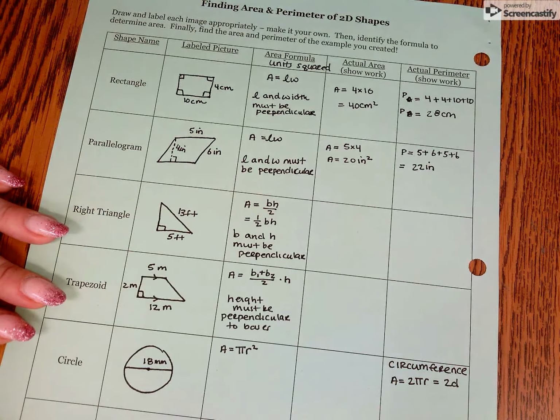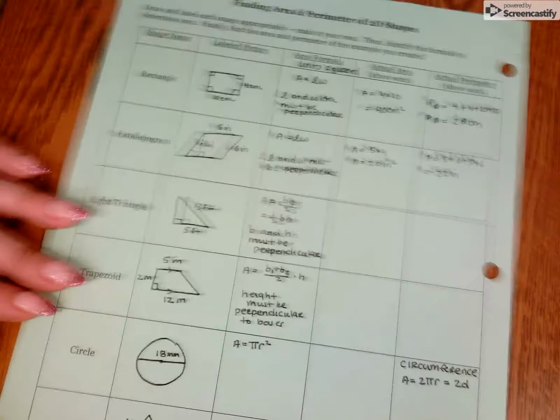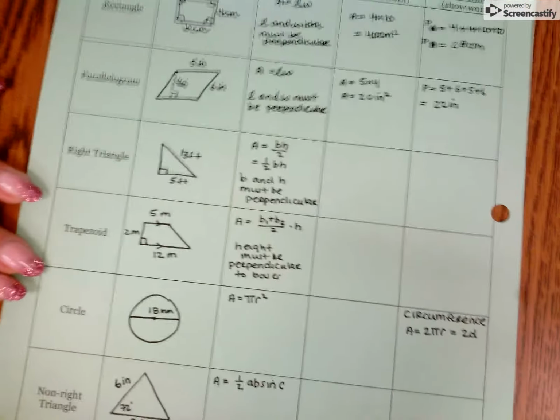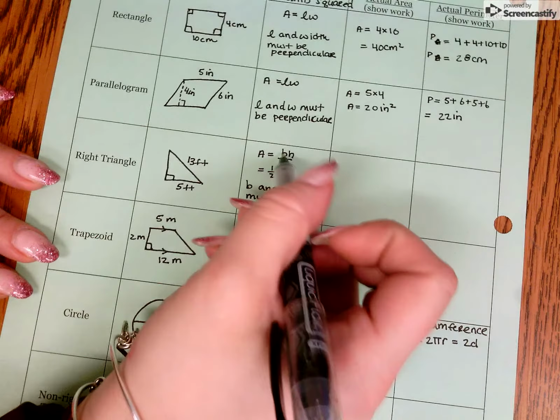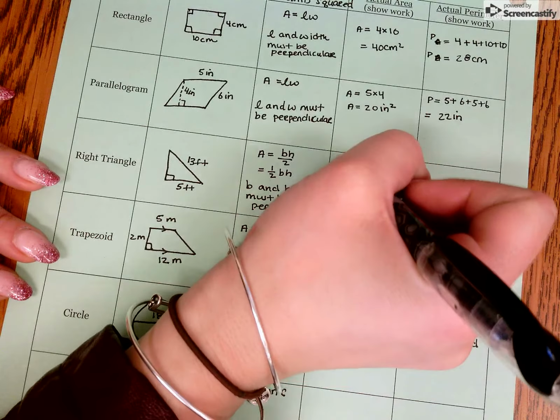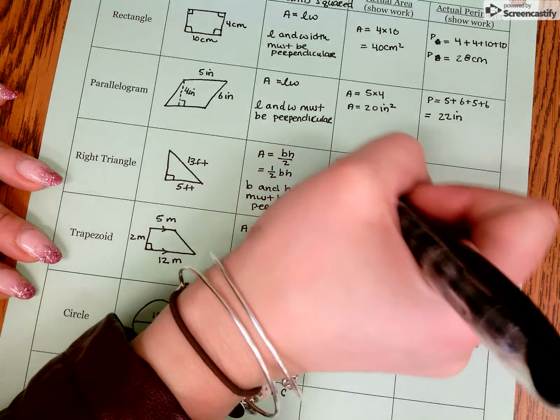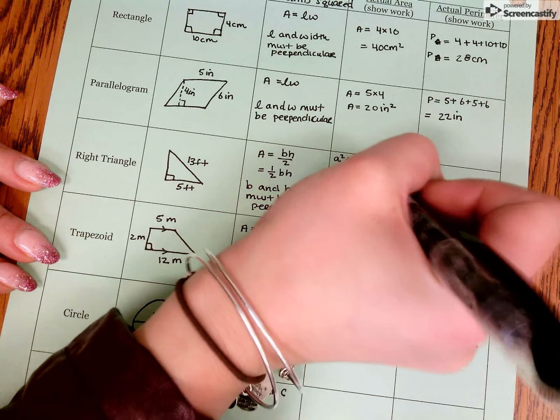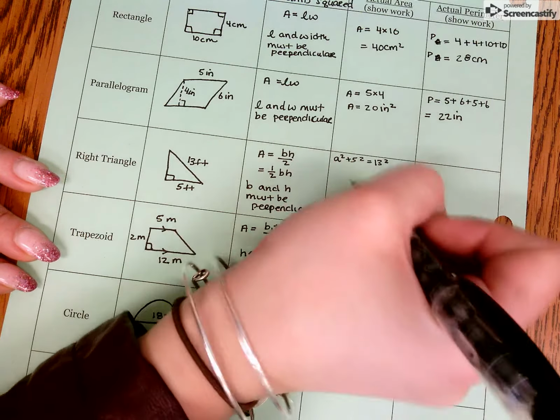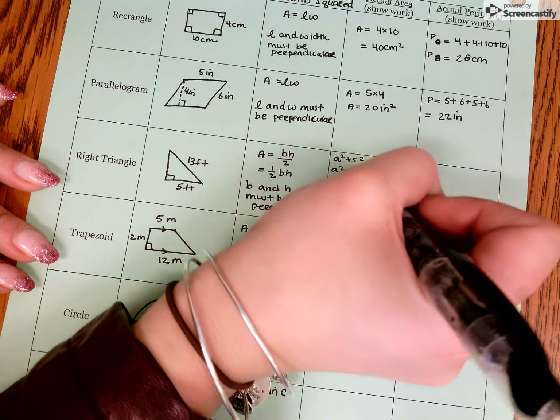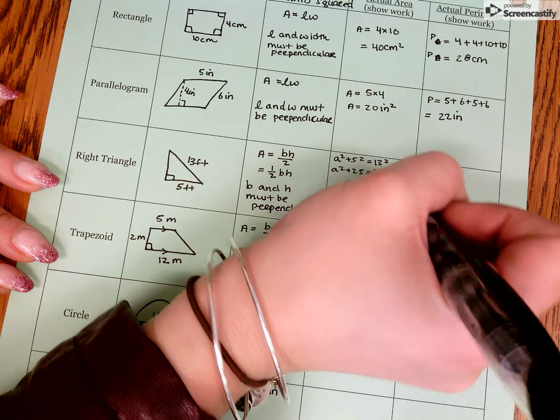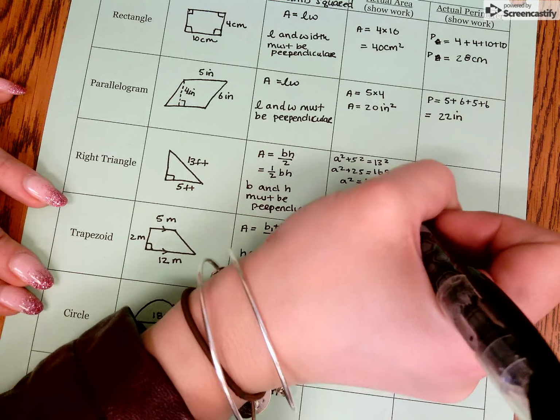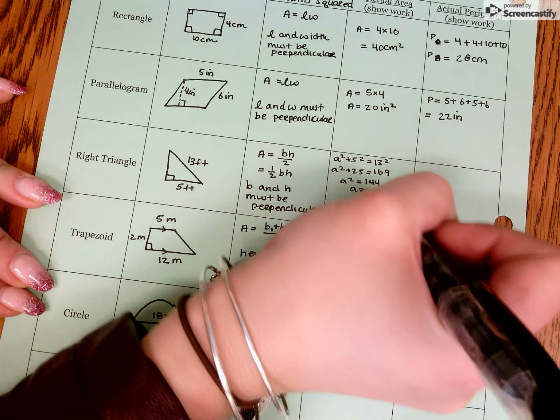Okay, my right triangle. Remember, I made this one a little bit more difficult. So base times height divided by 2. I don't have it. So let me do Pythagorean theorem first. I've got a squared plus 5 squared equals 13 squared. A squared plus 25 equals 169. So a squared equals, if I subtract 25, 144. So that a is 12. So this height is 12 feet.